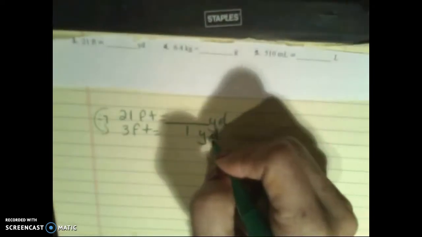So I'm going to find my unit rate, dividing by 7, because I know that 21 divided by 7 is 3. So if there are 3 feet in 1 yard, then there are 7 yards in 21 feet. So I'm multiplying by 7.